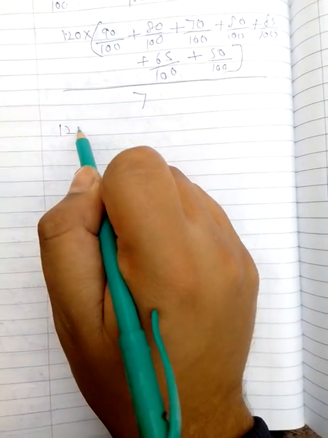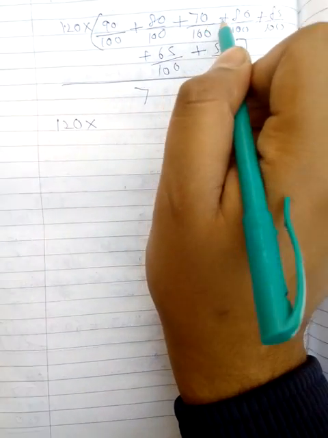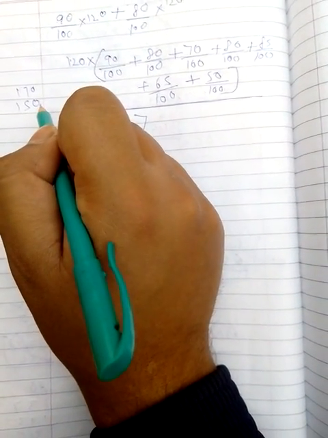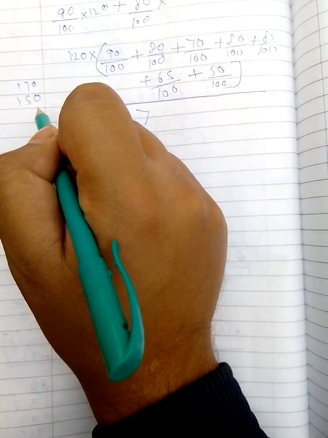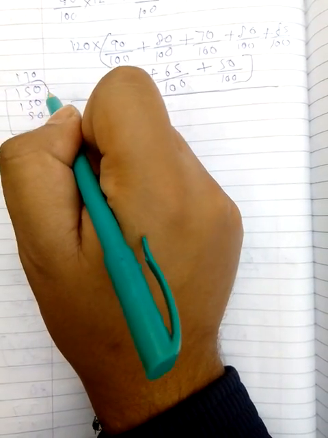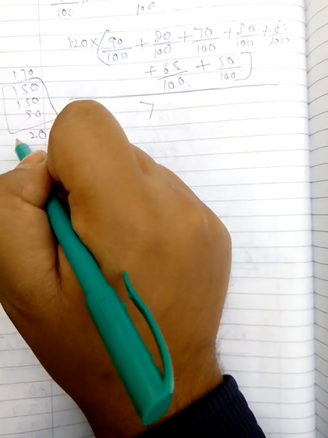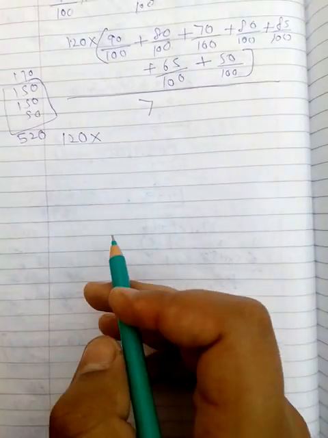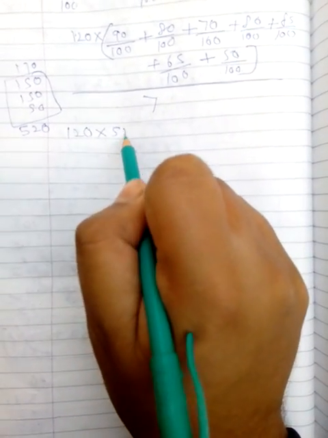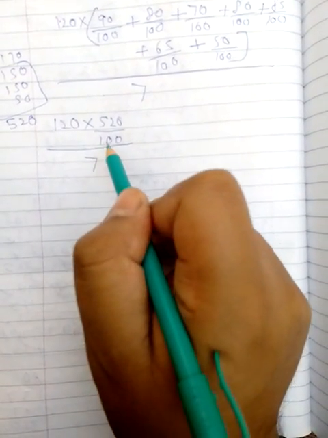So, solving it, we will get 170, 150, 90, 150, and 50. That will give us 350 and 170, and we are left with 520. 520 divided by 100 divided by 7.